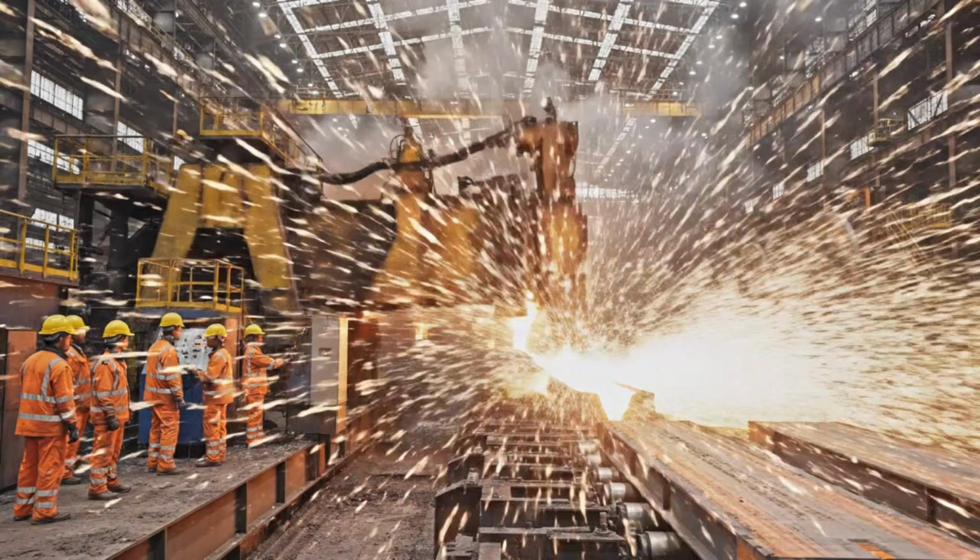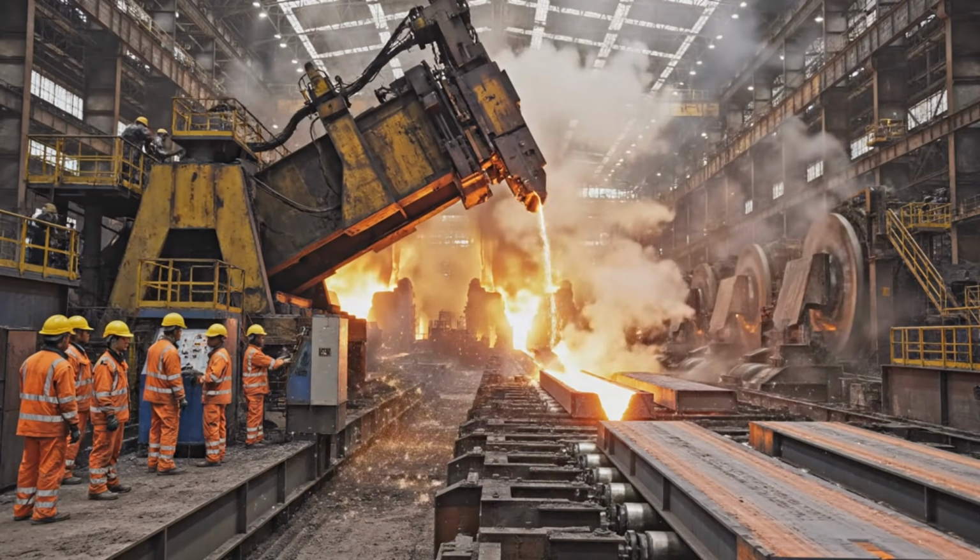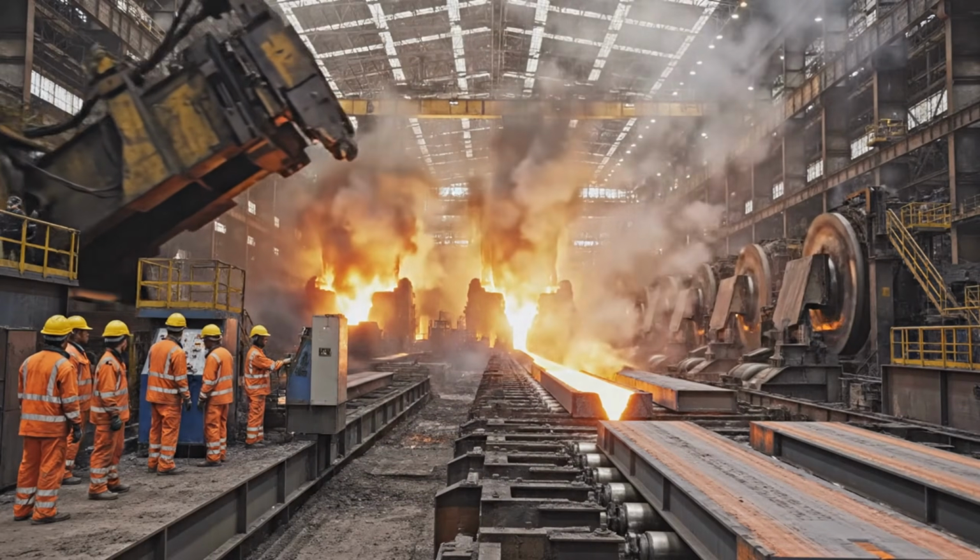At the heart of the Megafactory, the cutting machines precisely trim the red-hot beams before they move to the rolling mills.